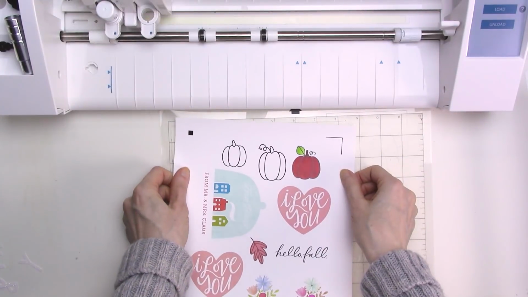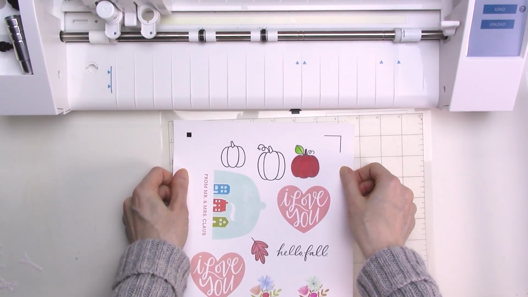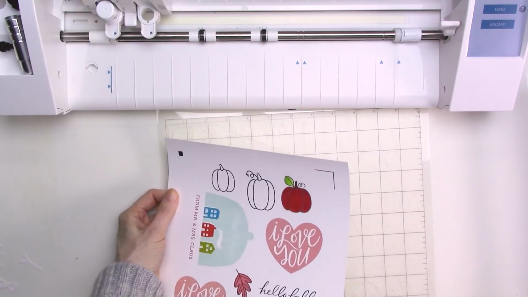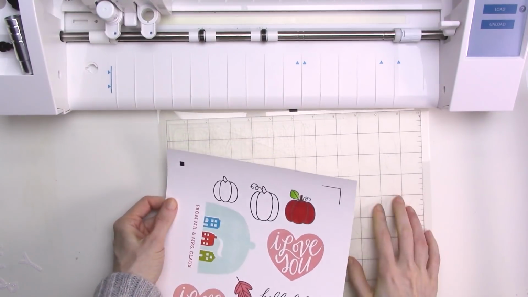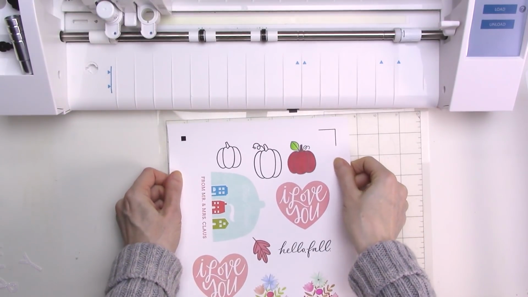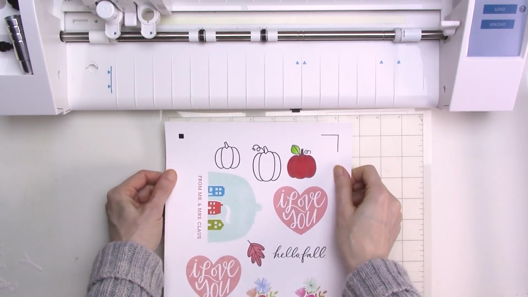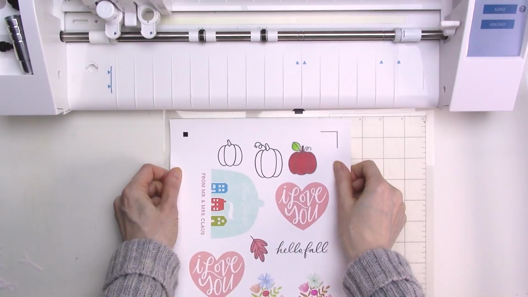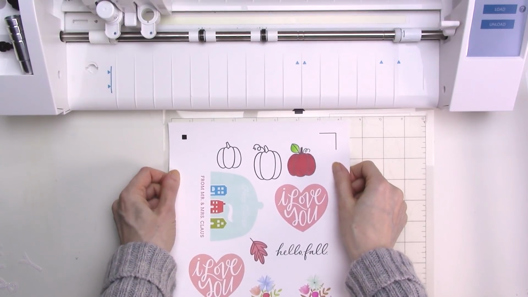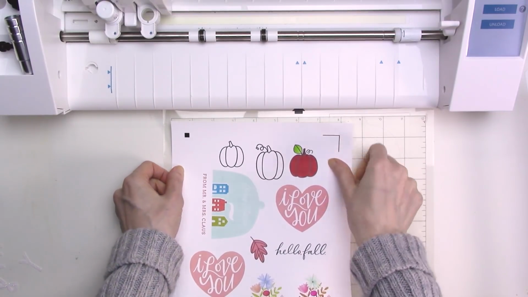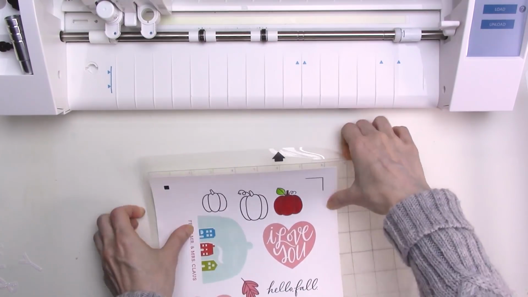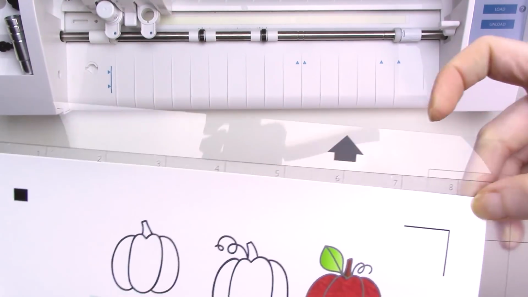And you want to make sure that your page isn't too crooked on the mat. I'm exaggerating the crookedness here a little bit, but I have experienced problems with registration and with cut lines being way off if I accidentally place the page on the mat at a little bit of an angle. The page doesn't need to be perfectly straight to get really accurate registration, but it can't be that crooked either. A tiny bit crooked is okay, but noticeably crooked can cause problems.